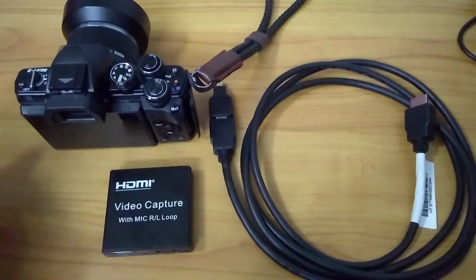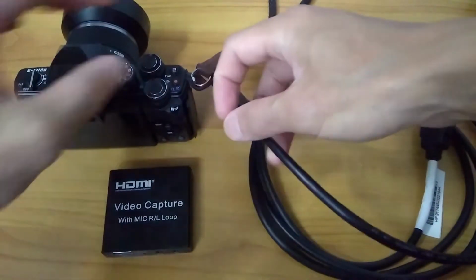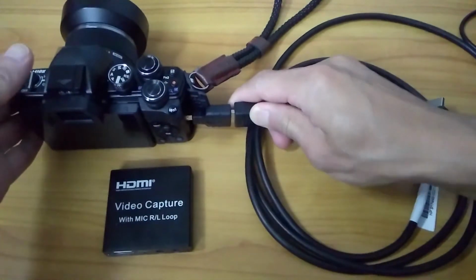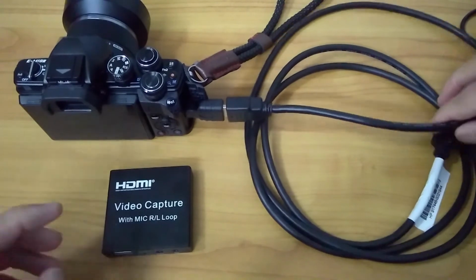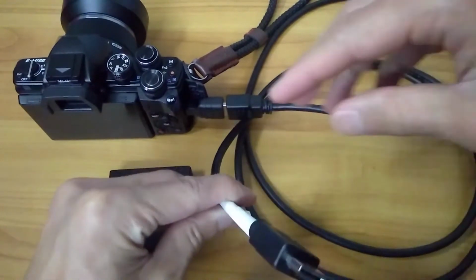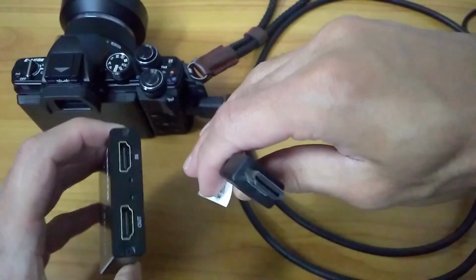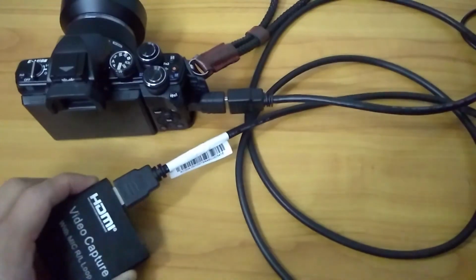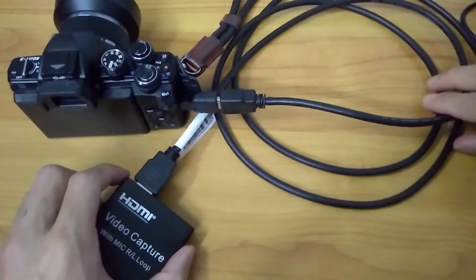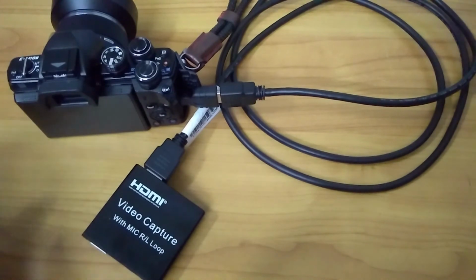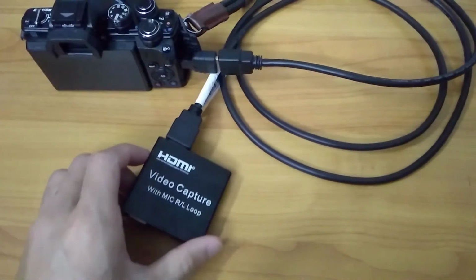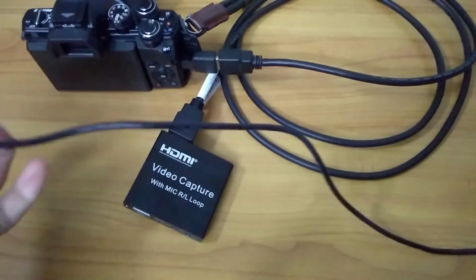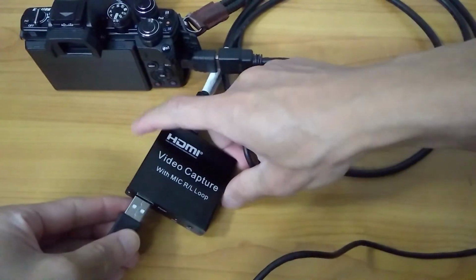Okay, and to connect this, we need to connect the micro HDMI to our camera. Then our HDMI to the input of this capture card. And this USB cable will be connected to this HDMI capture card.